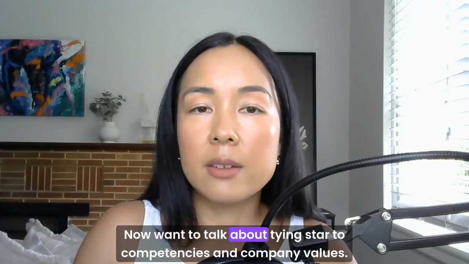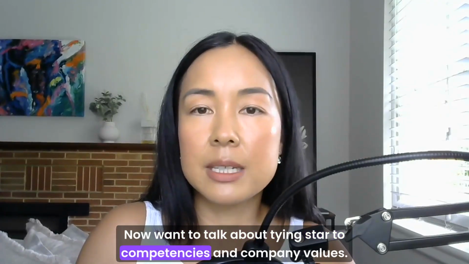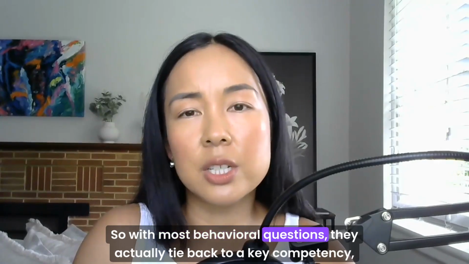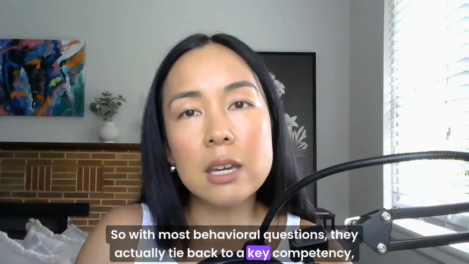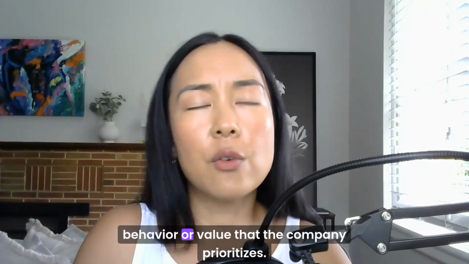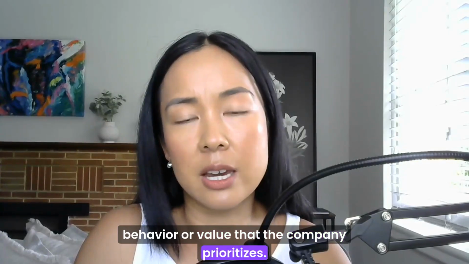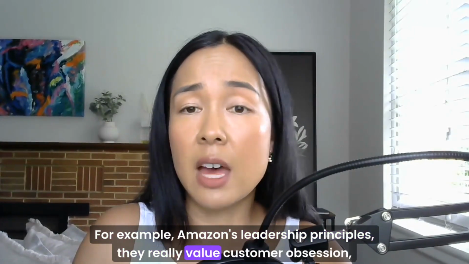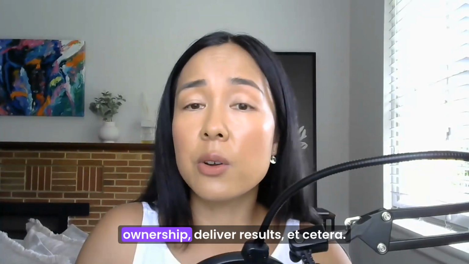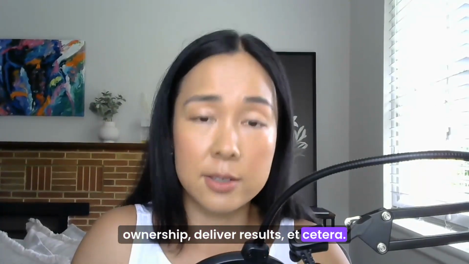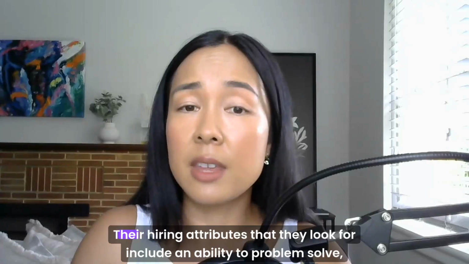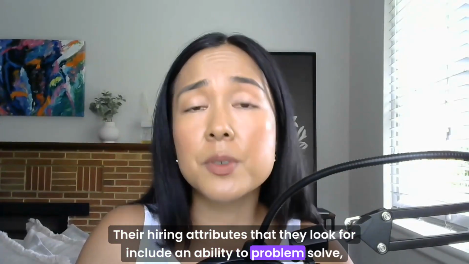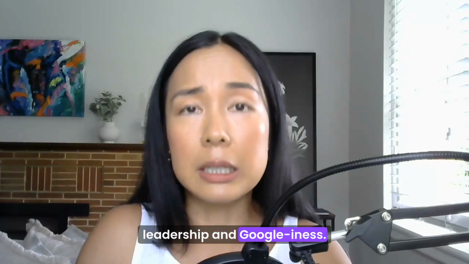Now, I want to talk about tying STAR to competencies and company values. So with most behavioral questions, they actually tie back to a key competency, behavior, or value that the company prioritizes. For example, Amazon's leadership principles. They really value customer obsession, ownership, deliver results, etc. In terms of Google, their hiring attributes that they look for include an ability to problem solve, leadership, and googliness.